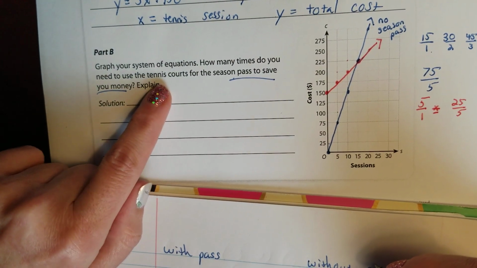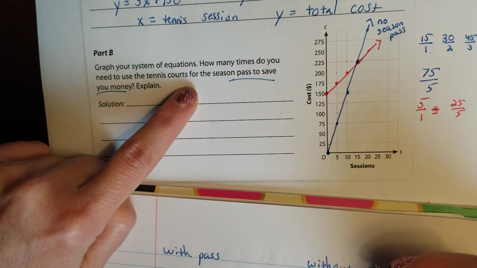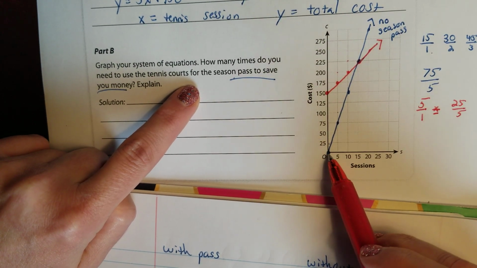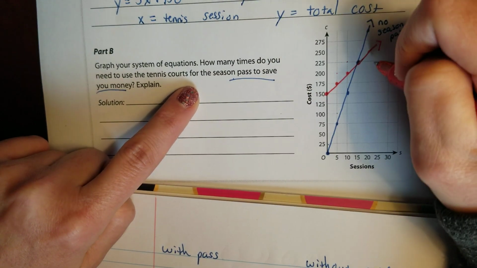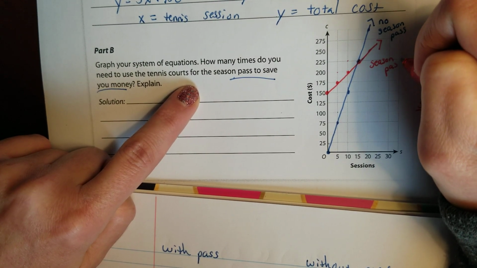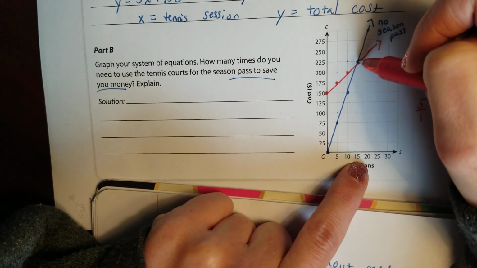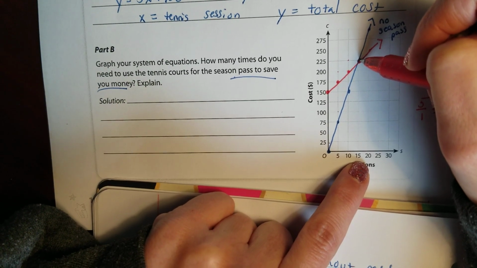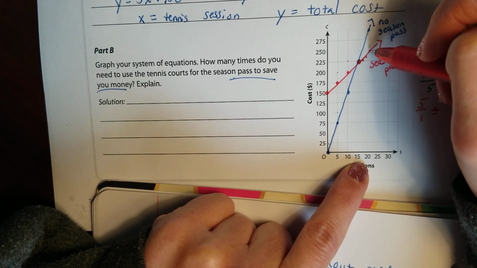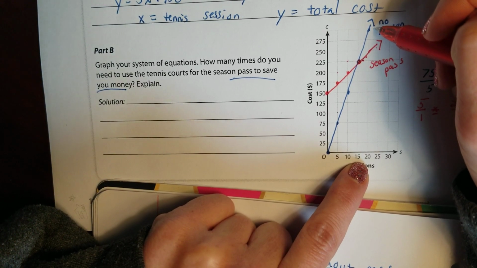I want to know how many times do you need to use the tennis courts for the season pass to save you money. So the blue line is no season pass, but the red line is your season pass. So it looks like right here, it would cost the same if I had 15 sessions. However, if I did 16 sessions, 17 sessions, 18, 19, 20, and so forth, it would save me money. It's below the blue line.